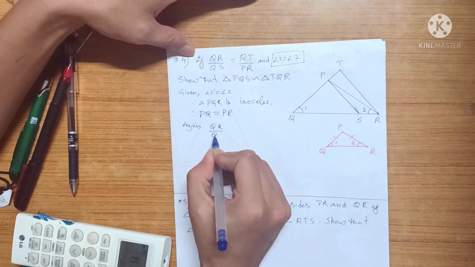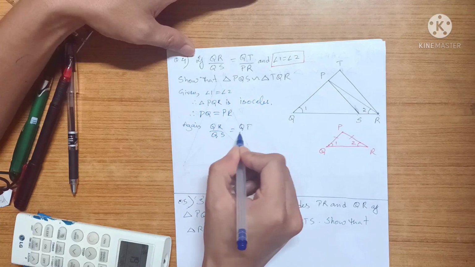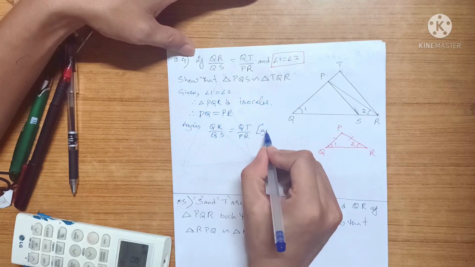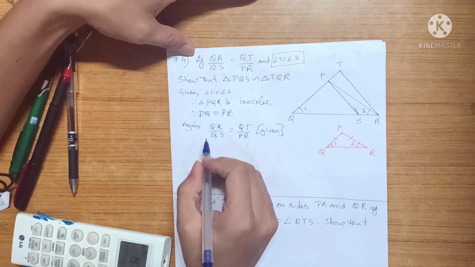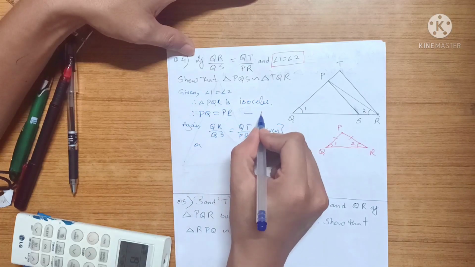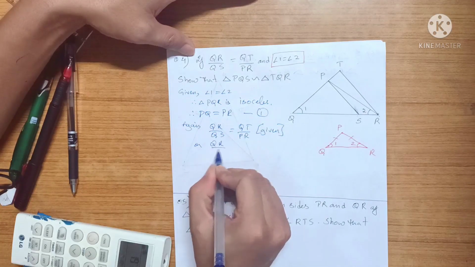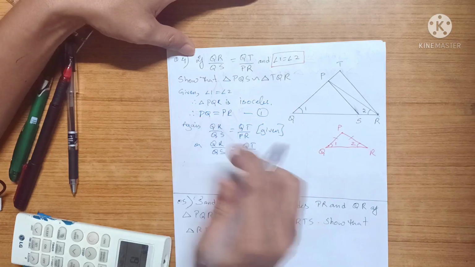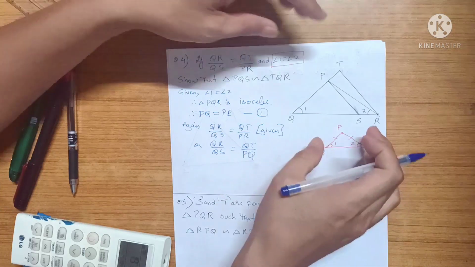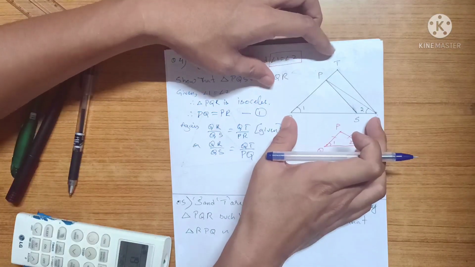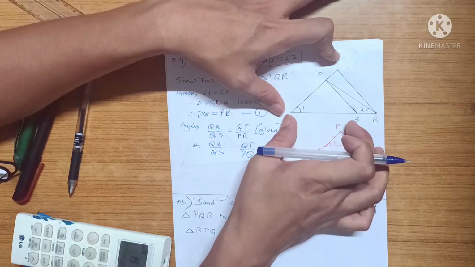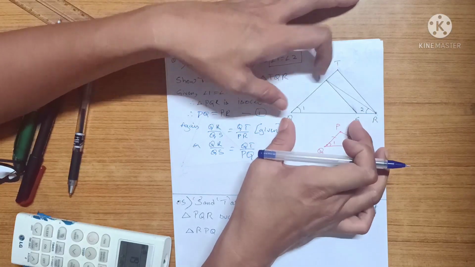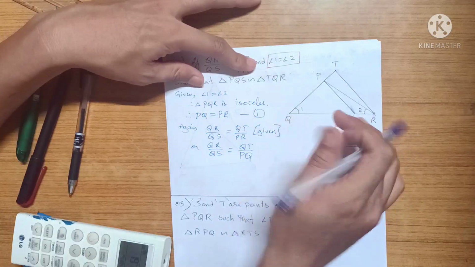QR by QS equal to QT by PR, which is given, right? Or let's make this equation 1. So QR by QS equal to QT by, instead of PR I'm going to put PQ. Now we have QR by QT equal to QS by PQ. So this by this equal to shorter one by shorter one, right? So the ratio is the same for this triangle.